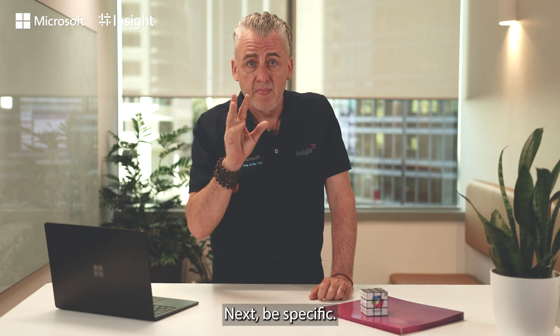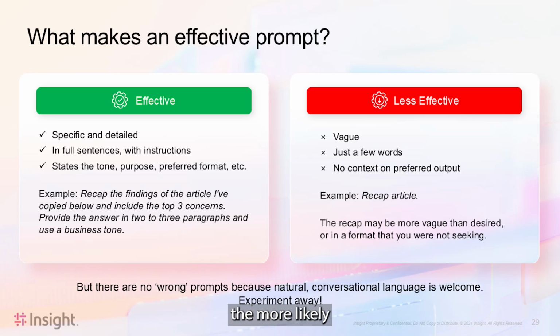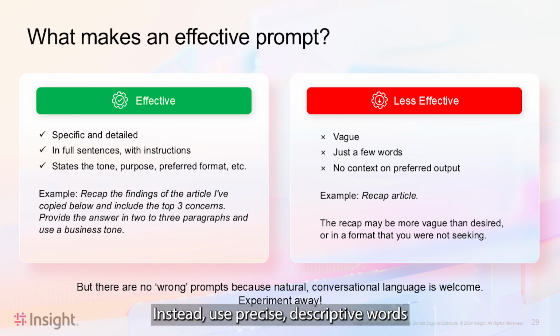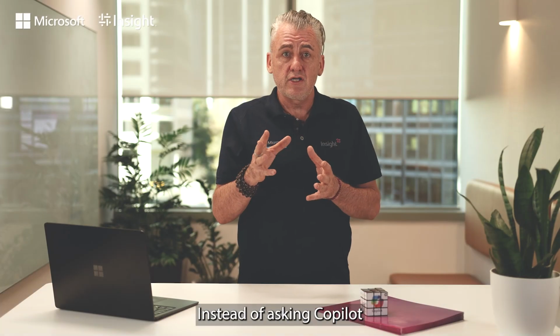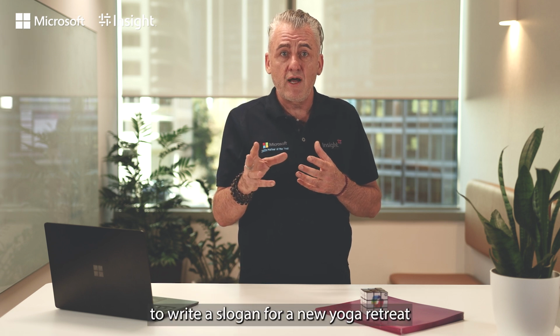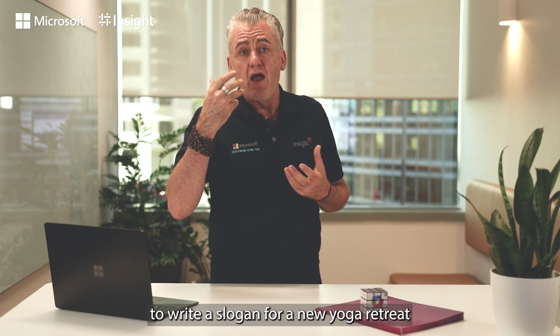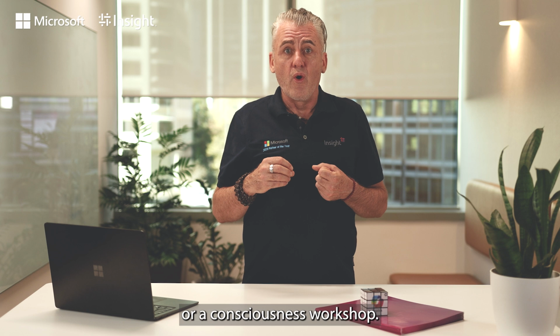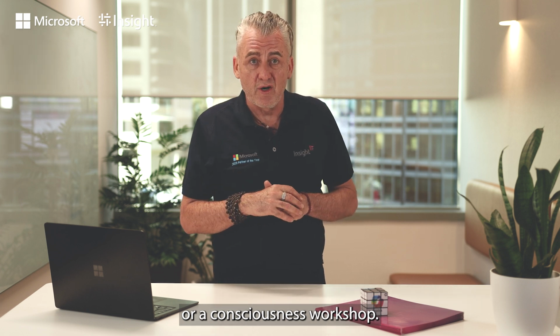Next, be specific. The more specific you are with the prompt, the more likely you are to get the content that you're looking for. Avoid vague, general terms that have multiple interpretations or meanings. Instead, use precise, descriptive words that contain intent of your expectations. Instead of asking Copilot for a catchy slogan, you could ask Copilot to write a slogan for a new yoga retreat or a consciousness workshop.